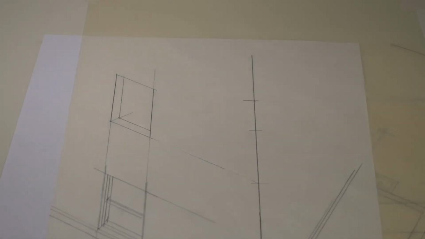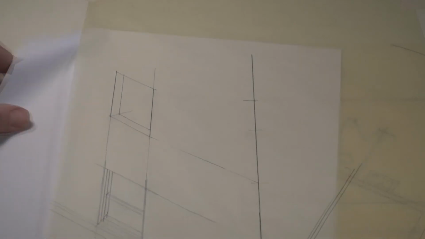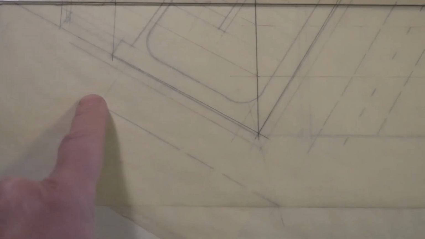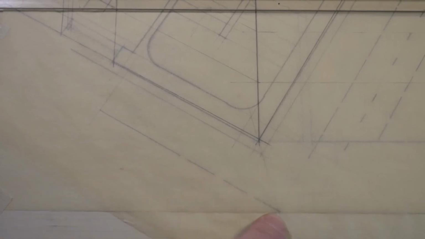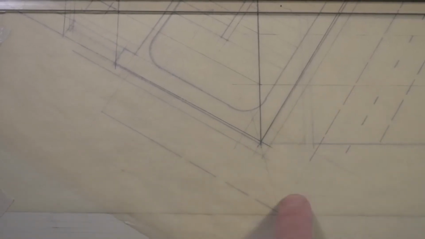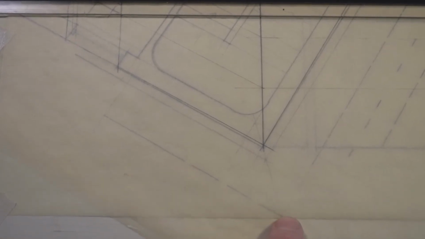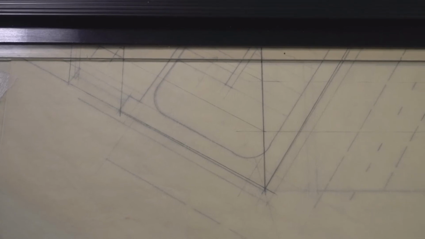Now, in terms of the plan, let me get rid of this piece of paper here. If I come back down here and show on the plan, remember I did this dashed line that shows the projection of the roof. So I need to carry that point all the way up and meet that roof and basically show how that works here.